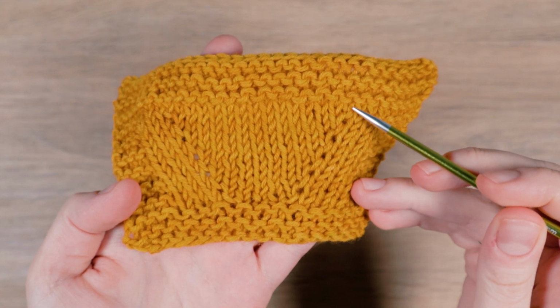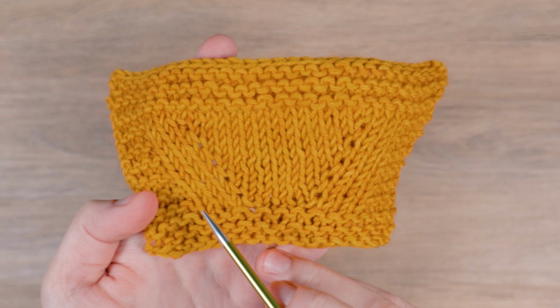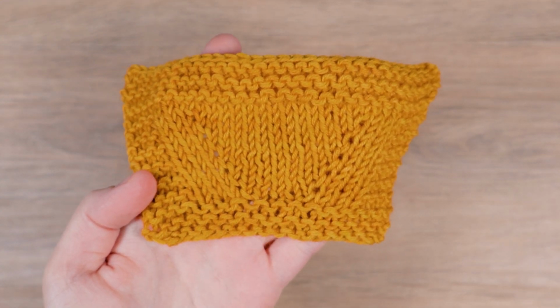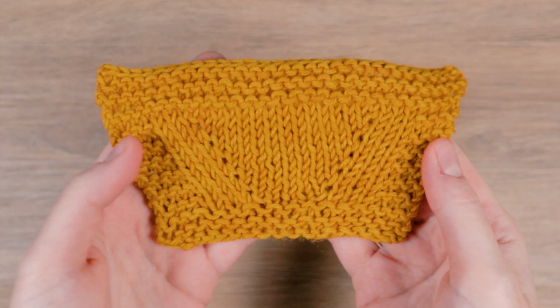So when I say that make one left purl is a left-leaning increase, that means that the stitch leans to the left on the knit side, not on the purl side.